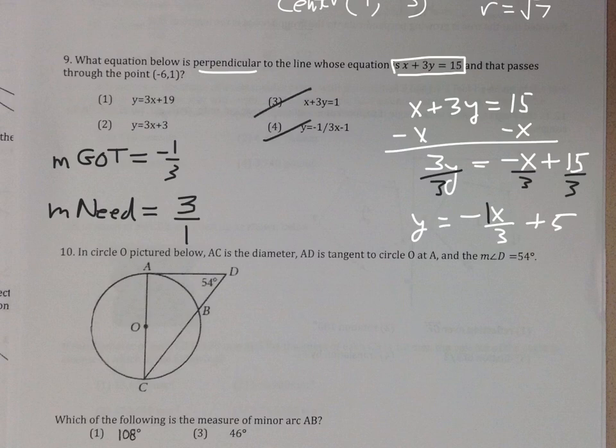So the equation that I need will have a slope of 3, so it has to be either choice 1 or 2, and that's where this point comes in, to help me figure out which of the two it's going to be. One way to finish this question off is to plug those numbers in for x and y into each of the choices.